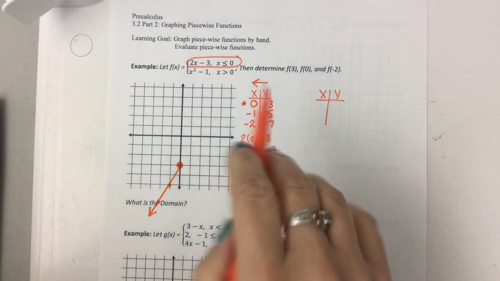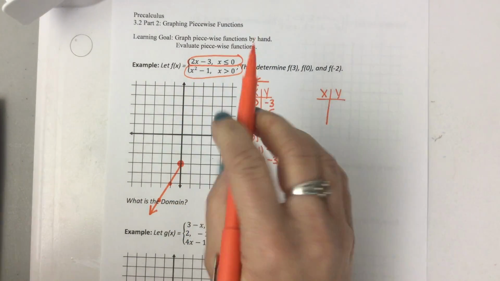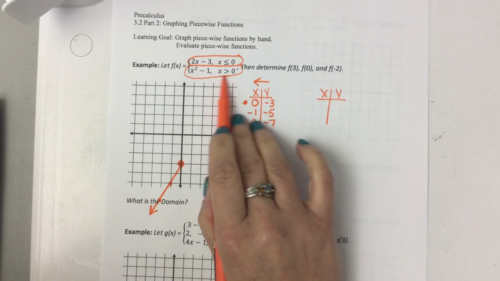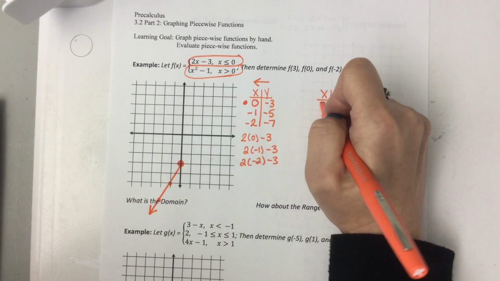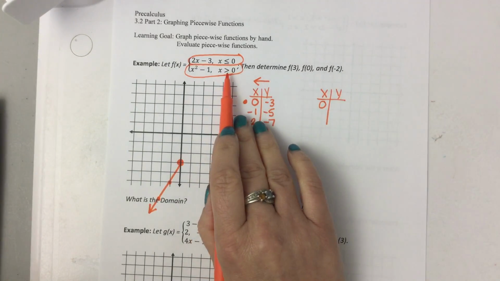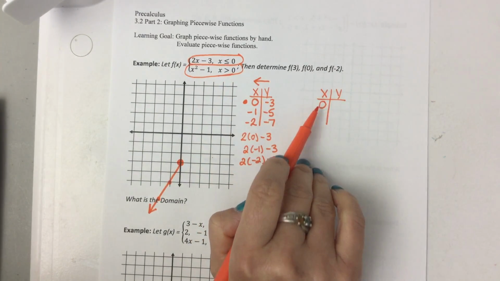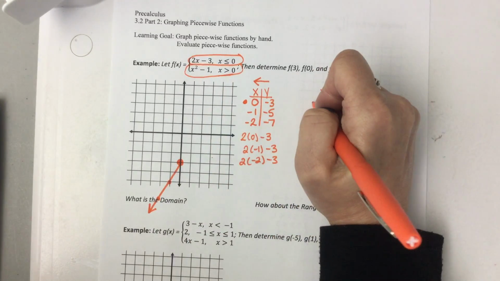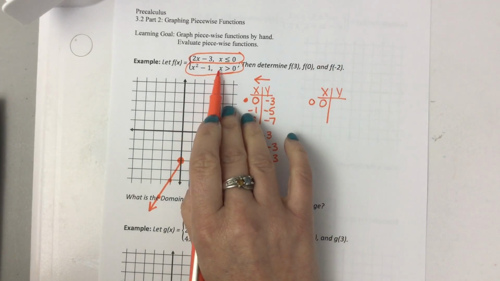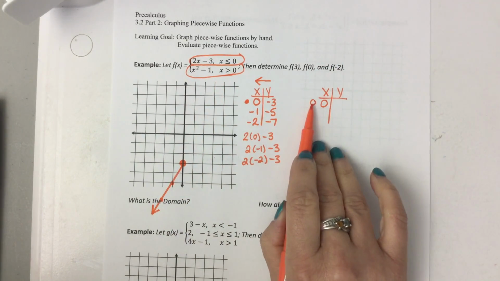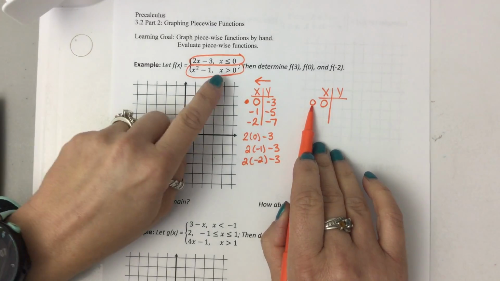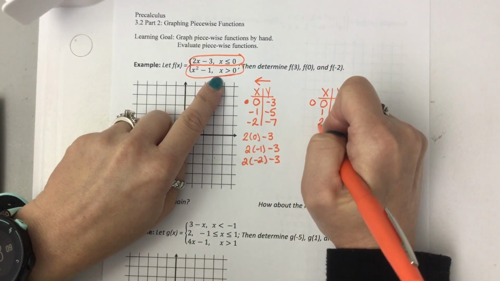Now when I do the other piece, again, this is basically the starting point. So I do have to include this 0. What is mentioned in the domain needs to be in your xy table. 0 is technically your starting spot. However, it's not included. It says x is greater than 0, so at this location, I have to put an open circle. Then other values for x, I will say 1 and 2.